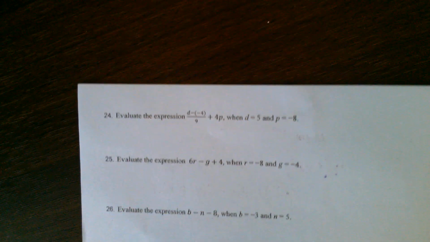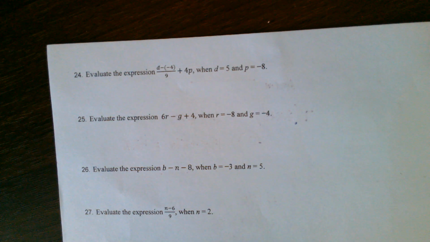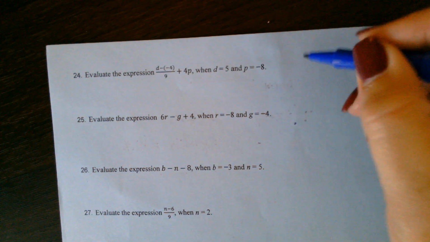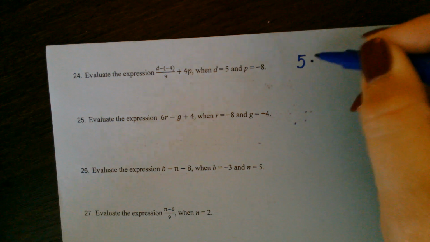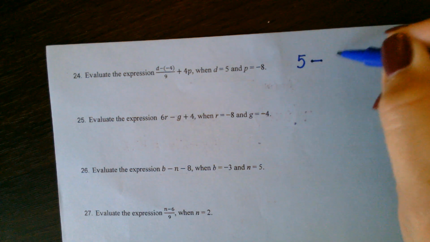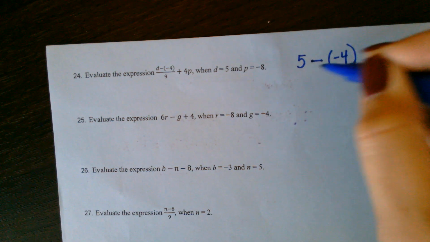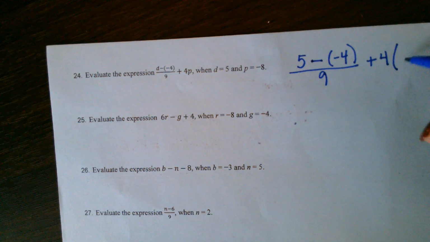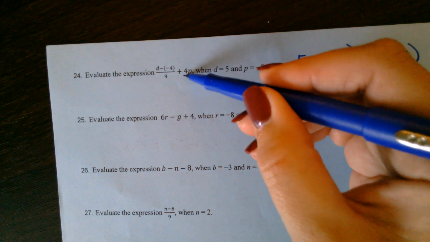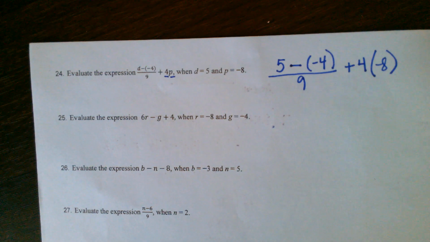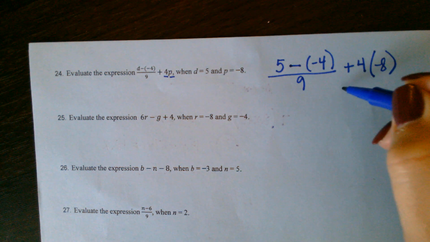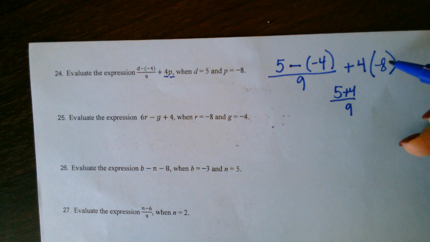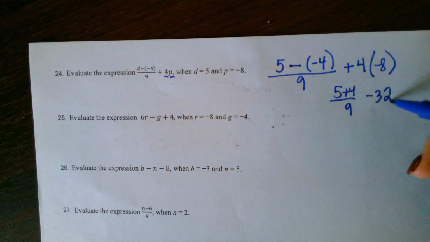All right, continue. We call this evaluating. So now that we know how to combine like terms, now we're going to just plug in the numbers and evaluate. So D equals 5. So I'm going to plug in 5 minus parentheses negative 4 all over 9 plus 4 times negative 8. Again, a letter and a number next to each other means multiplication. So on the top of this, it's going to become 5 plus 4 divided by 9. And a positive times a negative makes this negative 32.